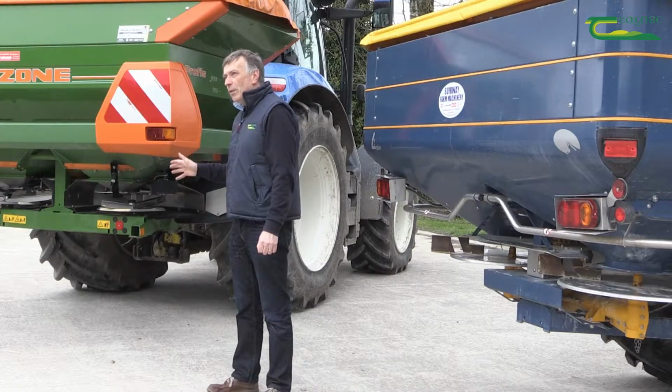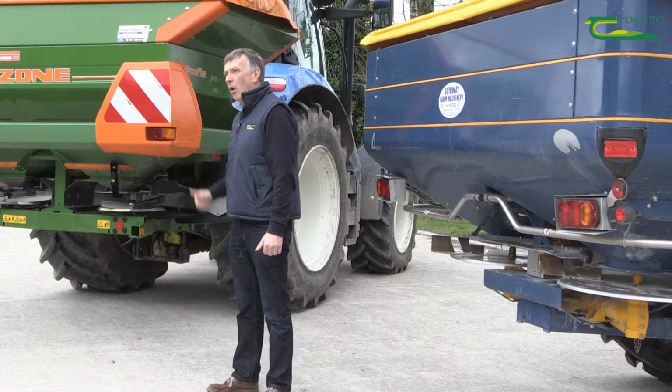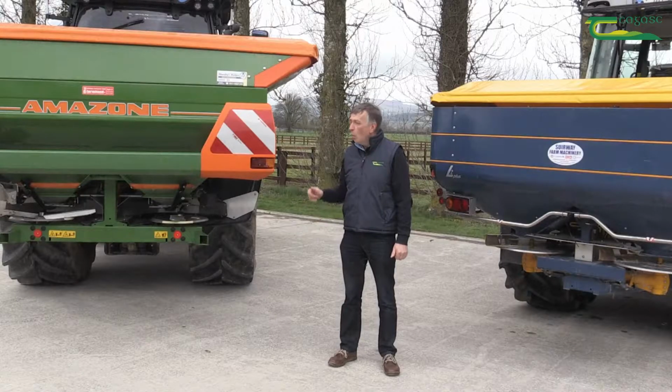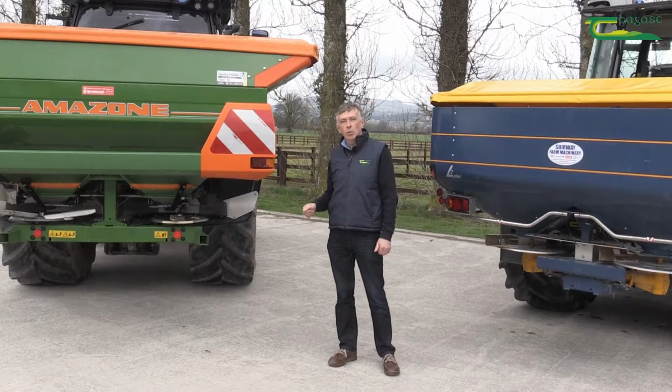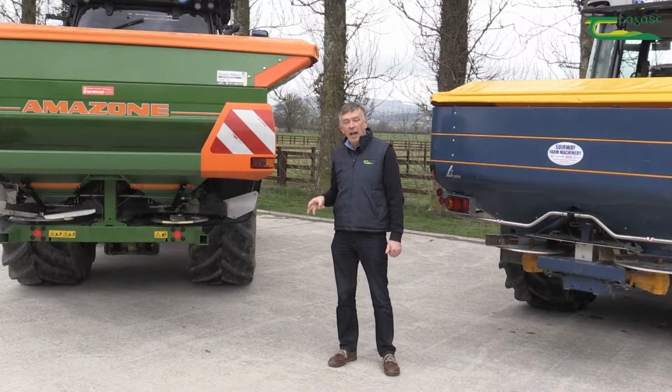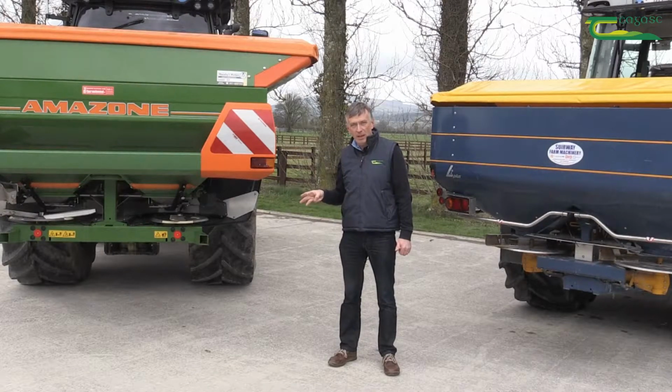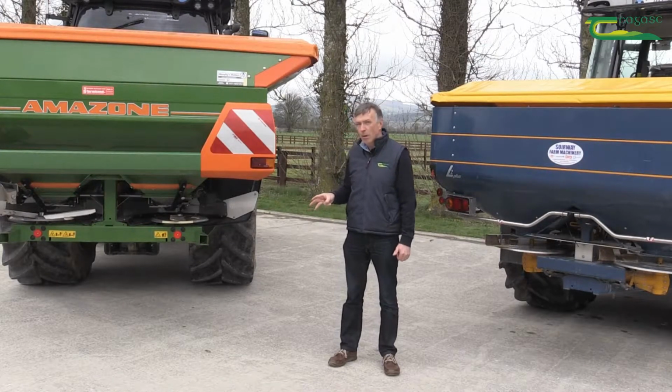So when we talk about evenness, how do we get that? There are three important factors in getting evenness. One is the machine design itself. The second is setting the machine properly for the fertiliser and the bout width that you're using. And the third one is having good quality fertiliser in the first place. So those three points are hugely important.